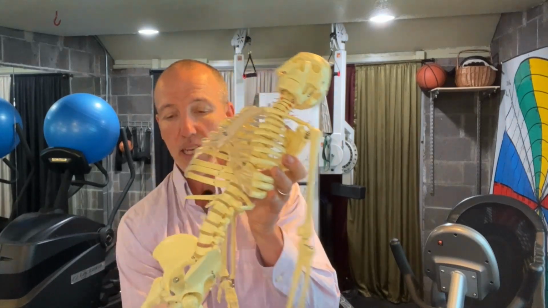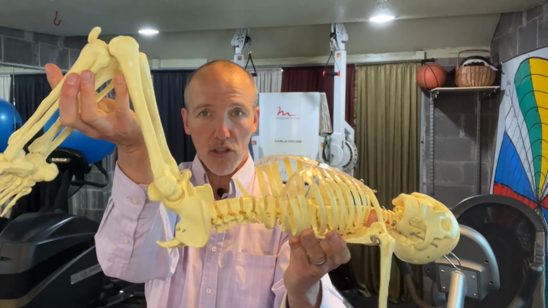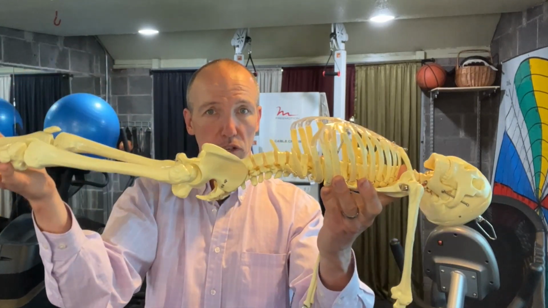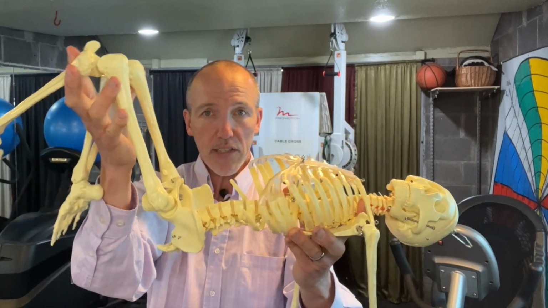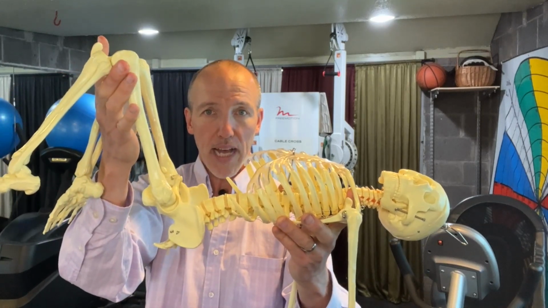Why is that happening? Well, the easy answer is the fact that your back is more arched when your legs are straight and your back is less arched when your knees are bent. And if you want to test that, straighten your legs back out, feel that space underneath your low back, and then when you bend your knees, you'll feel that that low space has lessened, and so your back is flatter.